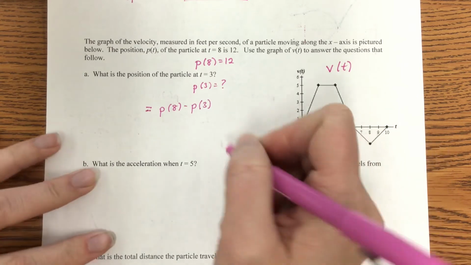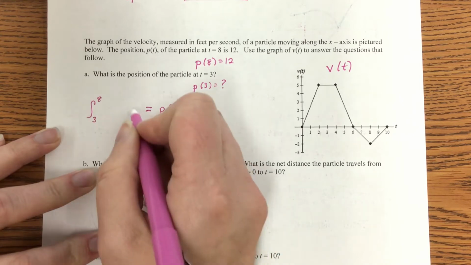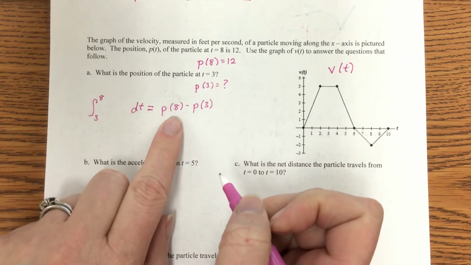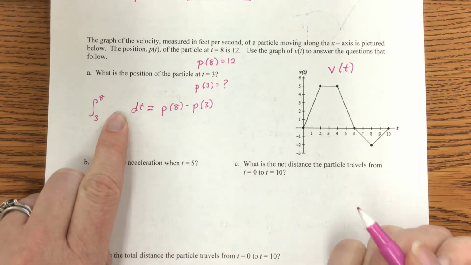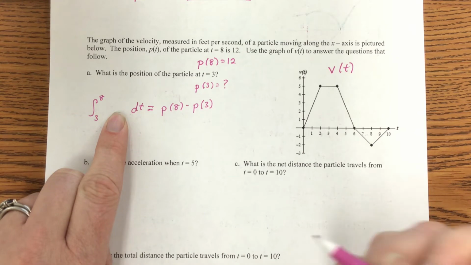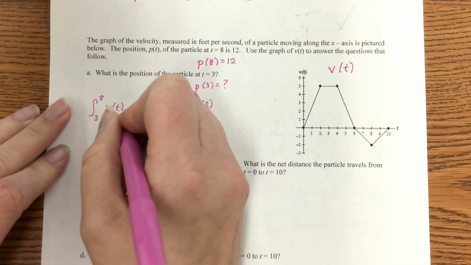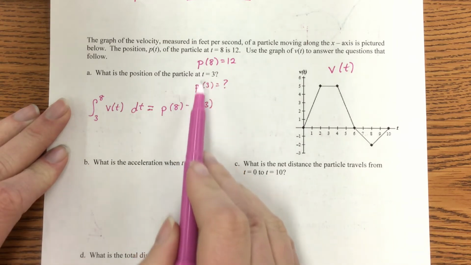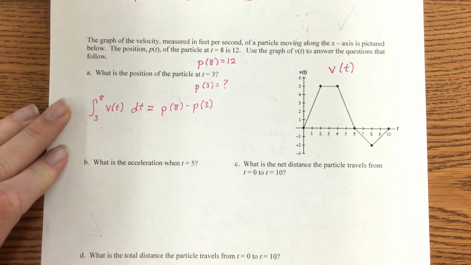That's the right side, which means the left side has to be the integral from 3 to 8 dt. Since this is p, this has to be the integral of the derivative of p. The derivative of position is velocity, so velocity goes in here: v of t. We are just trying to find the distance between those two positions, so it's not absolute values, it's just regular.